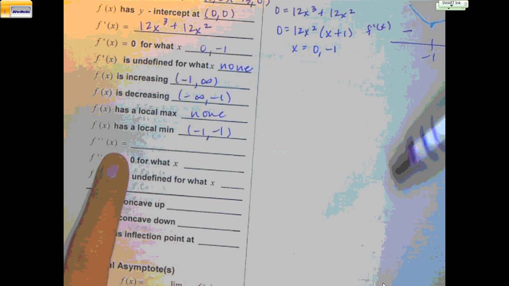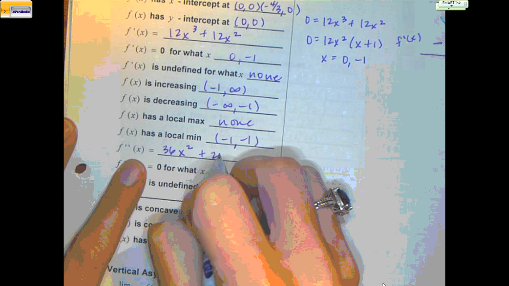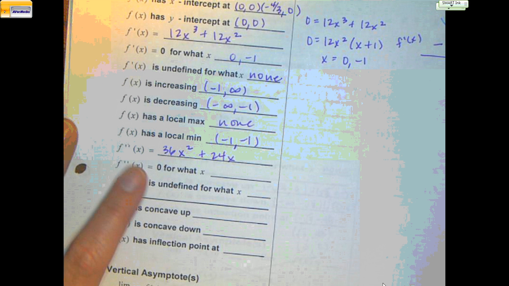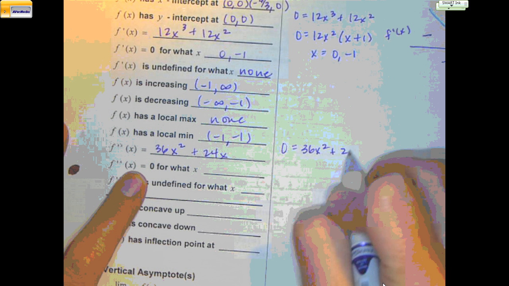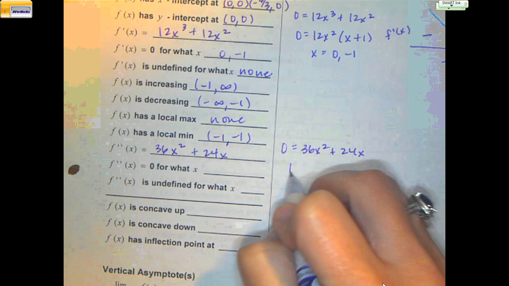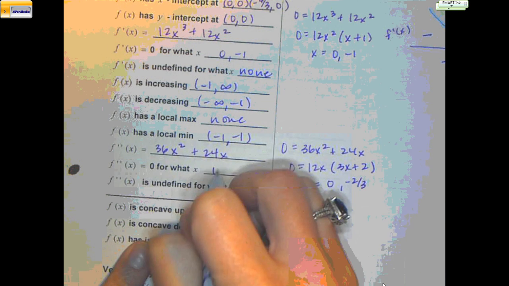Second derivative of f of x. 3 times 12 is 36. X cubed becomes x squared. Plus 2 times 12 is 24. X squared becomes x. It wants to know where it's going to equal 0. So we factor out, I don't know, 12x. That gives me 3x plus 2. So x could be 0, or it could be, good, negative 2/3. And it wants to know where the second derivative is undefined. None.